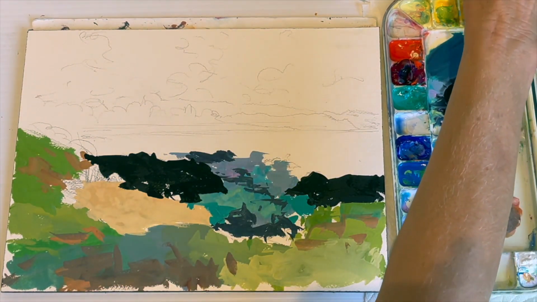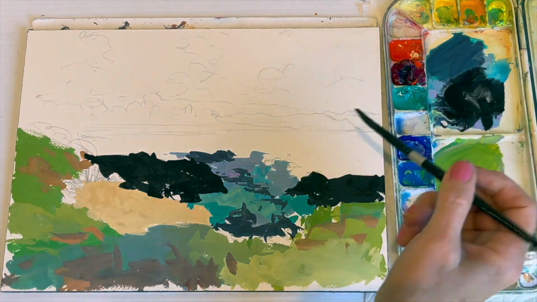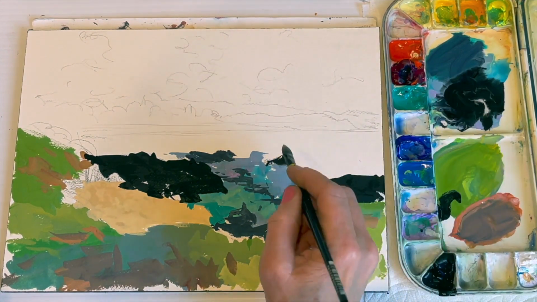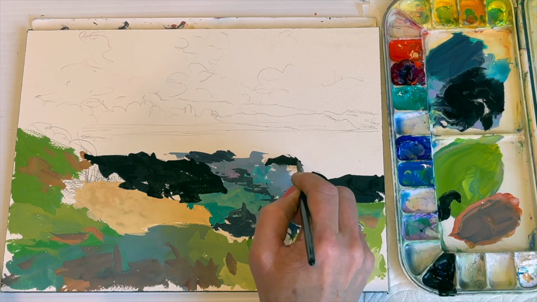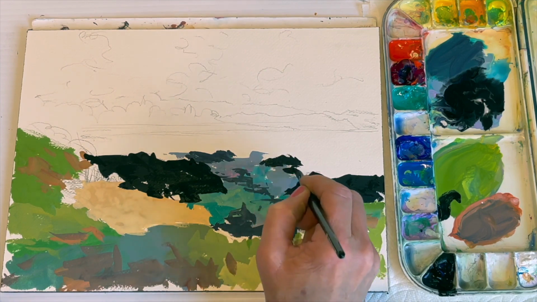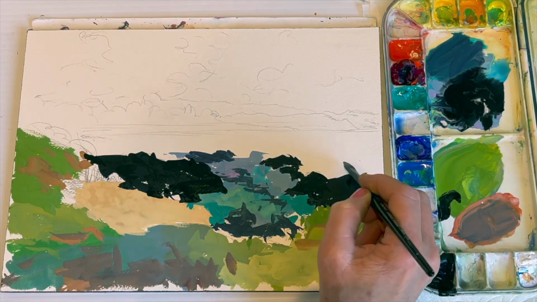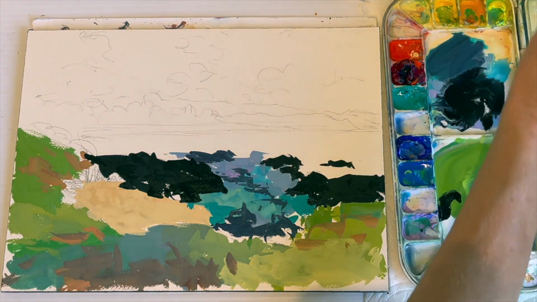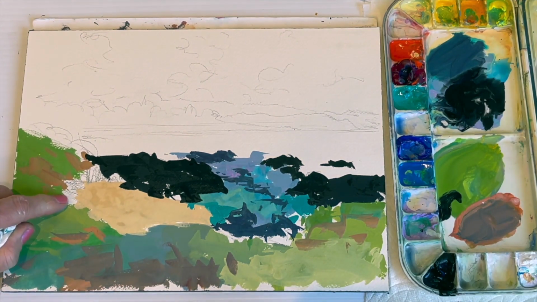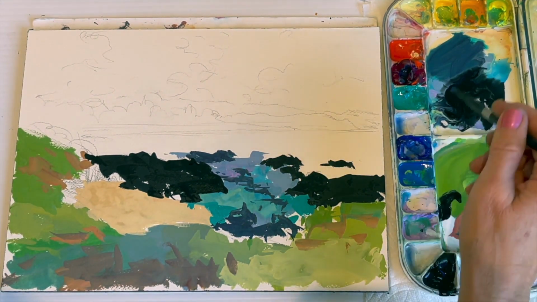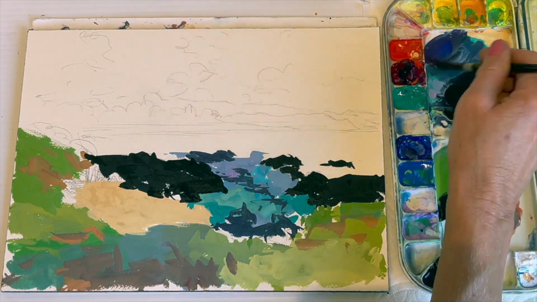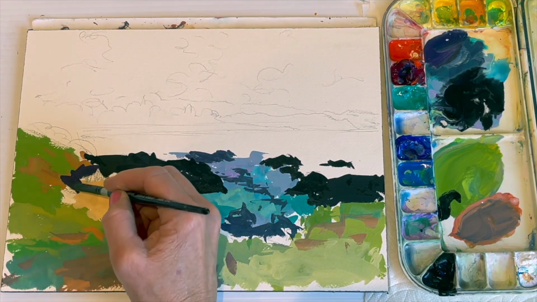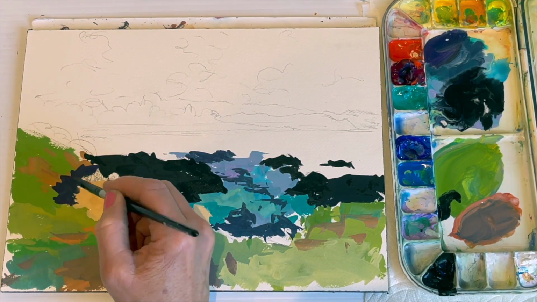Okay. Oh, I forgot a couple rocks out here. I want to add a couple rocks right here. Okay, so while that's drying, I want to come over to the left here and paint that deep shadow color under the cliff. So I'm mixing ultramarine and magenta. And I'm painting that in here.